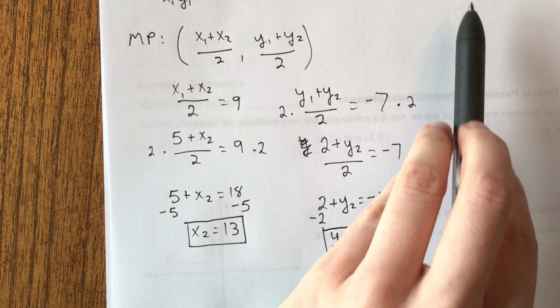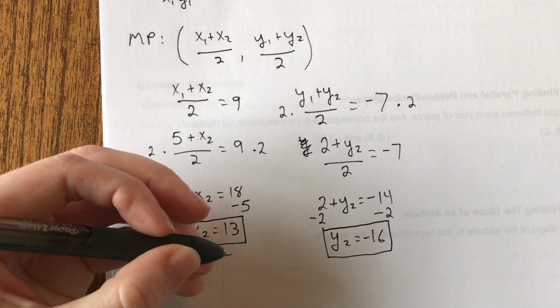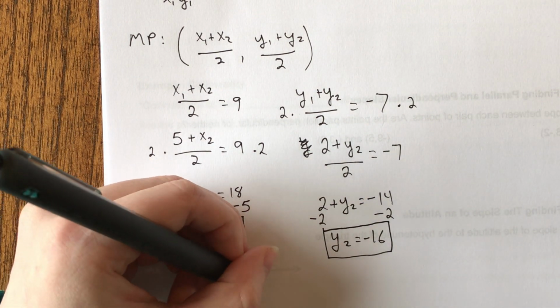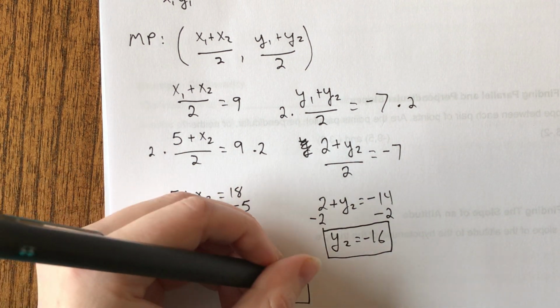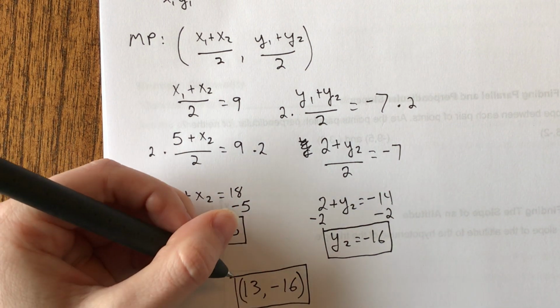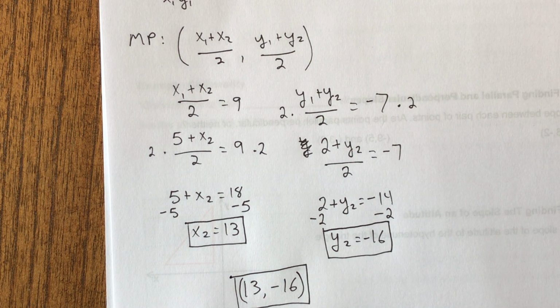We can put those together. It says, what are the coordinates of point B up there? So we can say, well, that's going to be 13, -16. So we found the coordinates just by using the first point and the midpoint. And that is all for section 2.